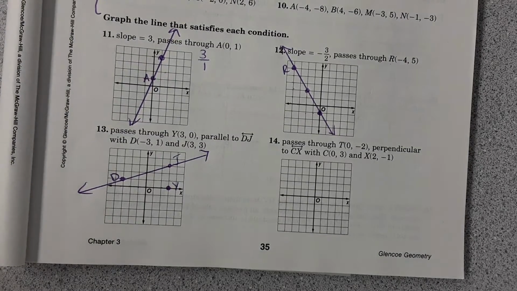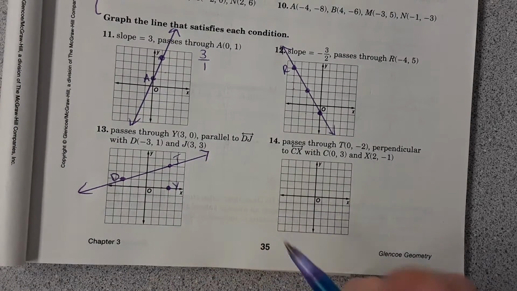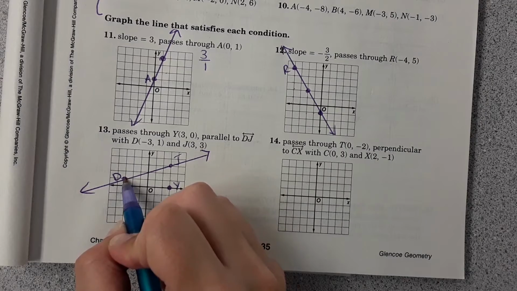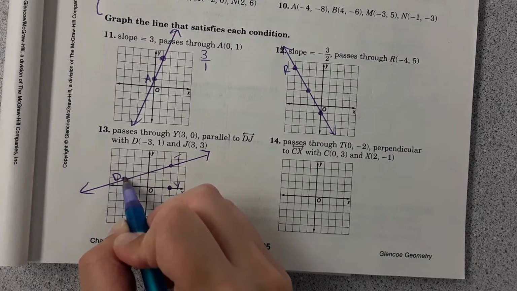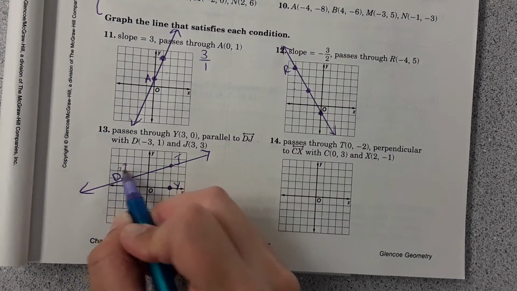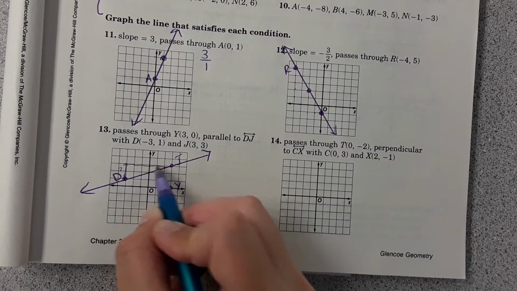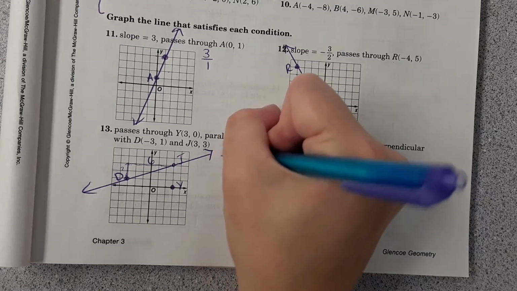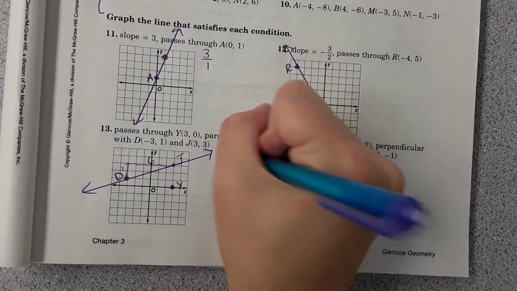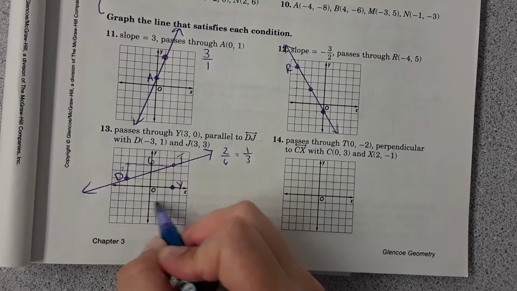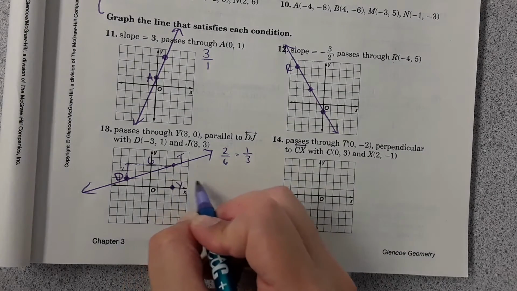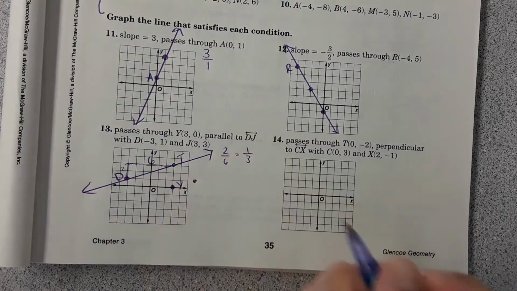Okay, now what? I need something parallel to that. It needs to be precise, meaning exact. The slope should be the same for parallel lines. So the slope for this line is going up 2 over 1, 2, 3, 4, 5, 6 units. So 2 over 6, or 1/3. That's the slope. I need the slope of this line to be the same thing. So I want to go up 1 over 3.